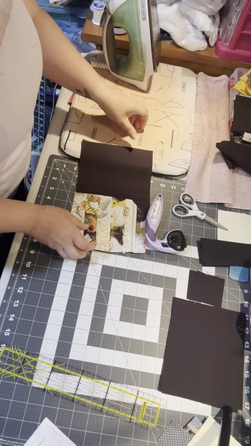Now, before we put that together, let's do this one.